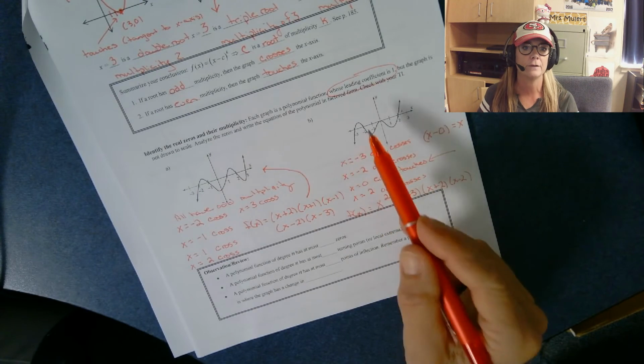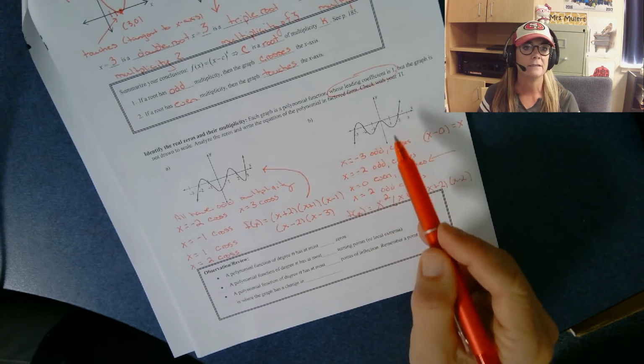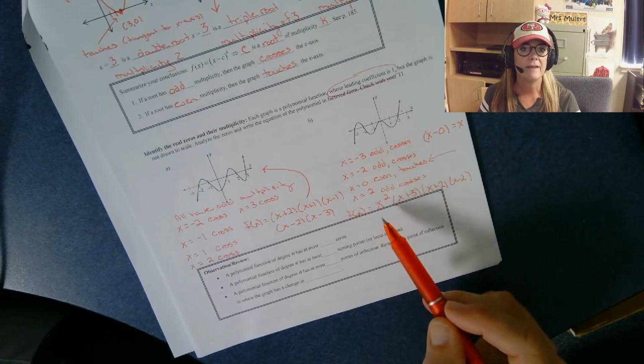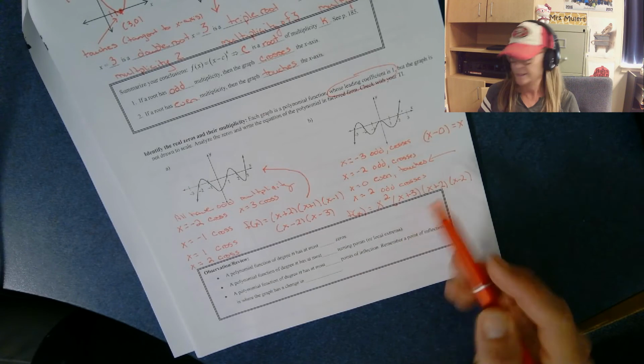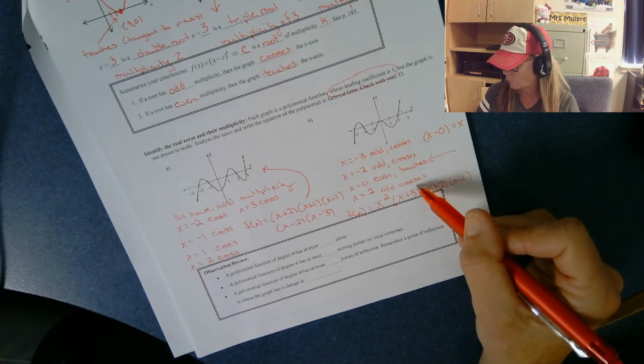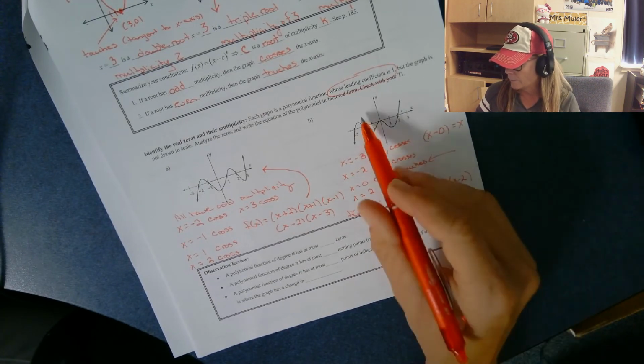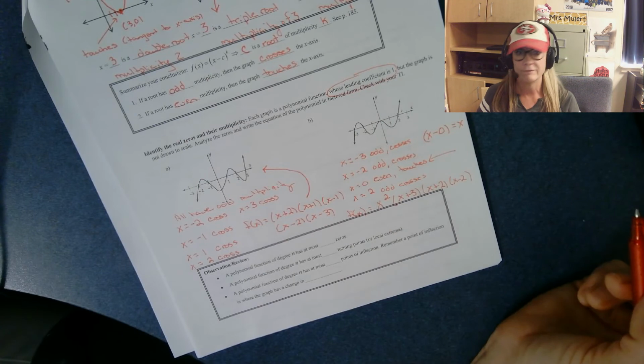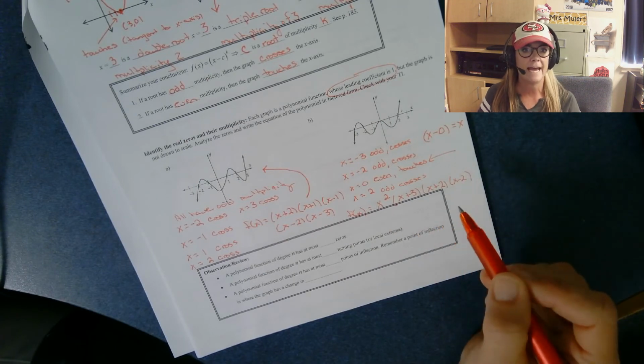And again, you can check with your TI and see if indeed it looks something like this. They may have different a values. At some point, this might be an odd multiplicity of, instead of 1, it could have been, say, 3. But we're going to look at the max and mins and identify exactly what degree each piece has.